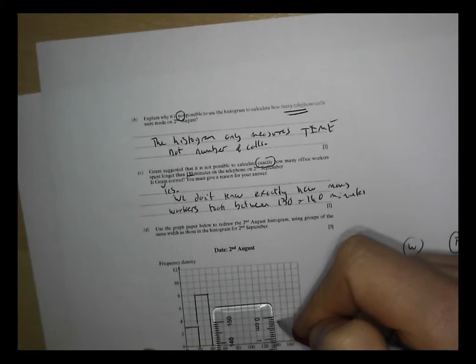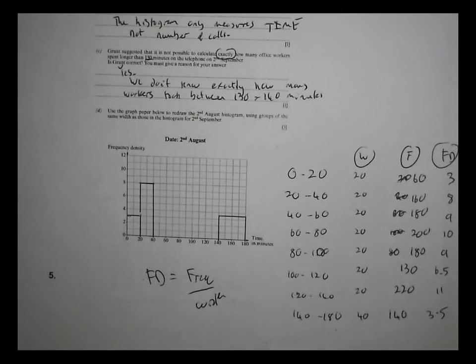And if I just do the last one, 140 to 180 has a frequency density of 3.5. So that's going to be halfway between 3 and 4. Something like that, 3.5. And you can fill the rest in there, because I've got loads of these videos to do. Alright, see you next question.